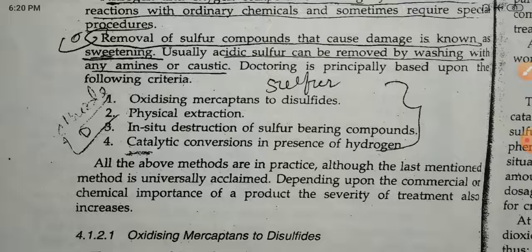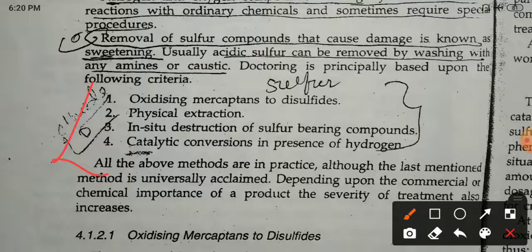Usually acidic sulfur can be removed by washing with amines or caustics, or by doctoring, principally based upon the following criteria. The first one: oxidizing mercaptans to disulfides. Second: physical extraction. Third: destruction of sulfur-bearing compounds. Then the fourth: catalytic conversion in the presence of hydrogen.